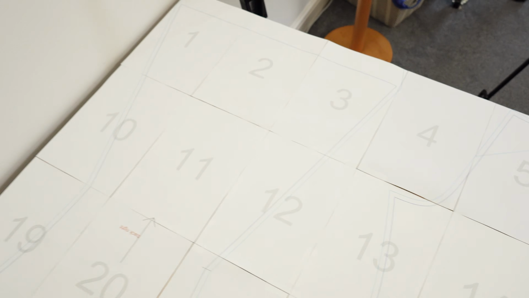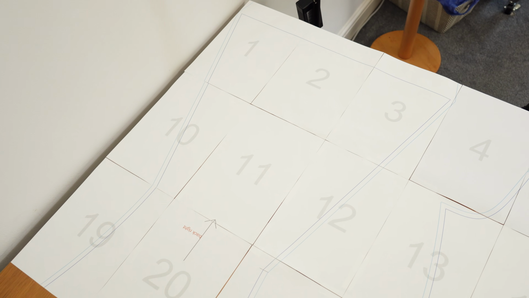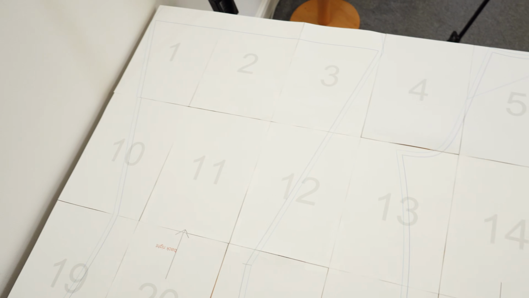It's a very big pattern piece and I've tried to fit it on my table. So I'm like 30% in. That's my progress so far.